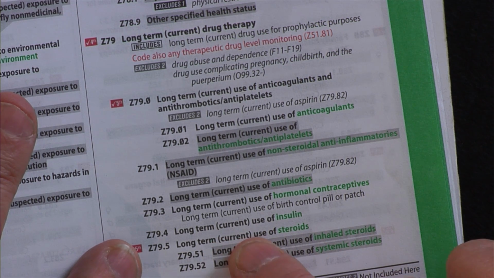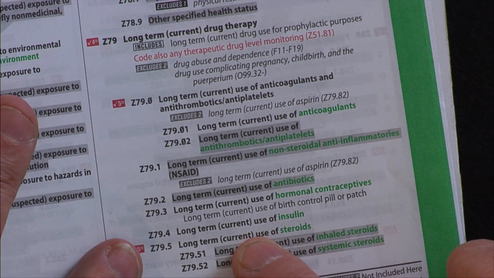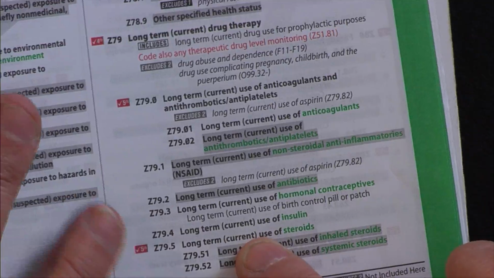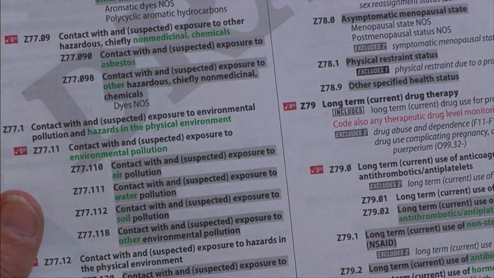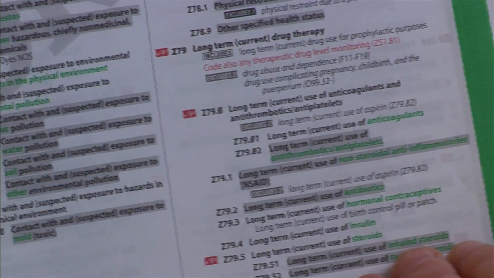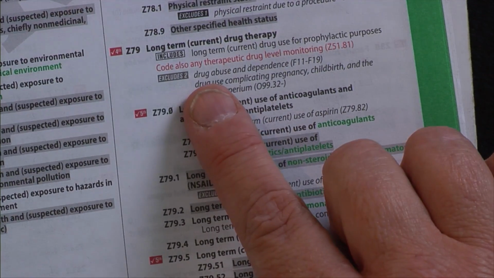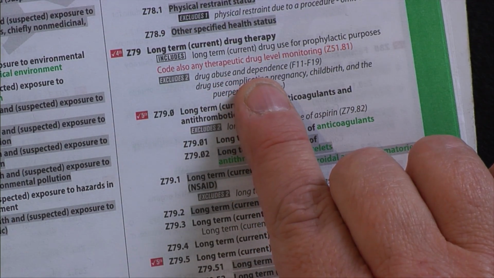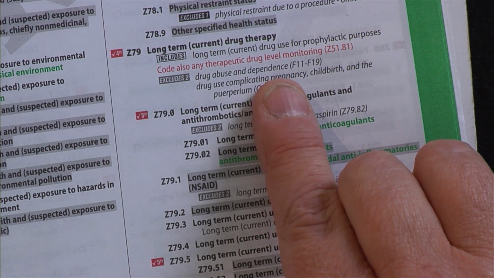Z is at the very end of the alphabet, so this is very close to the end of our code book. We're going to find Z79.4. And the complete code description is long-term current use of insulin. And if I look at the top of the Z79 section, it says code also any therapeutic drug level monitoring, which does not apply to this scenario.